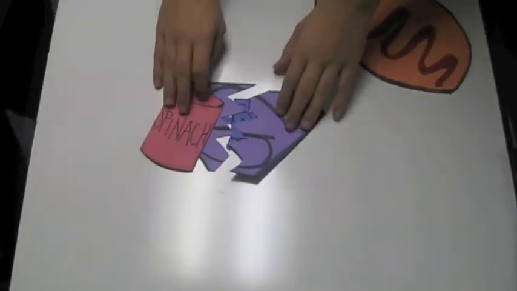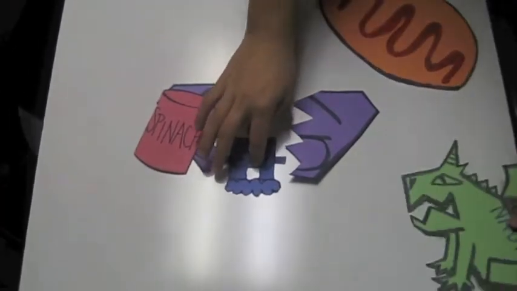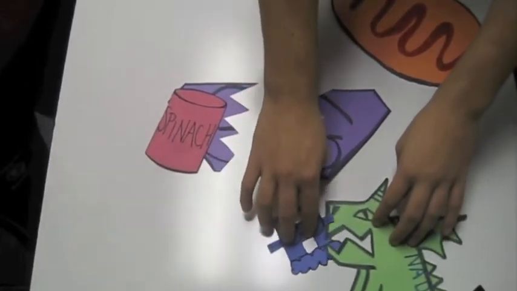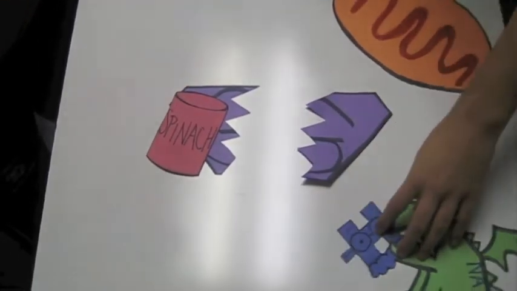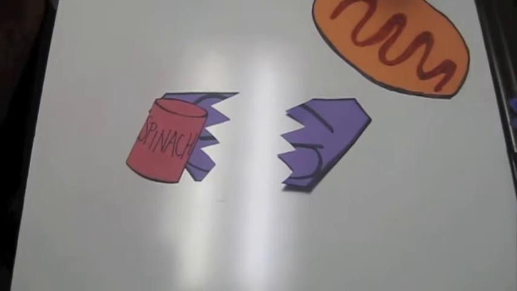Since the phosphate came with the glucose, the hydrogen separates from the glucose and now goes to the NADPH. And the NADPH takes away the hydrogen and it's gone now.